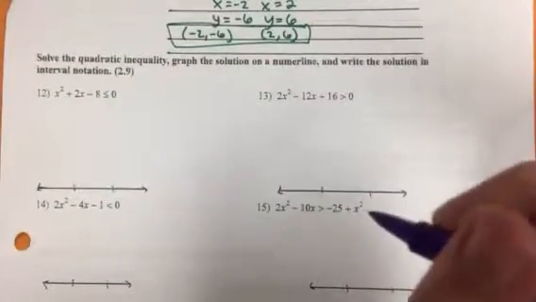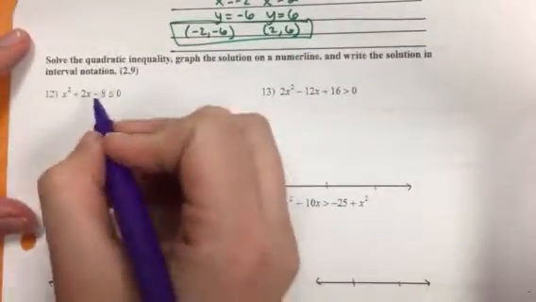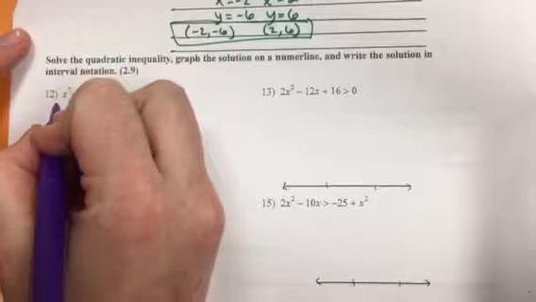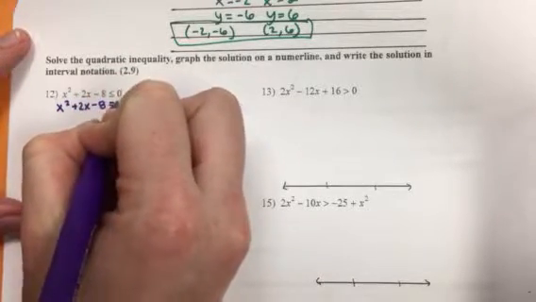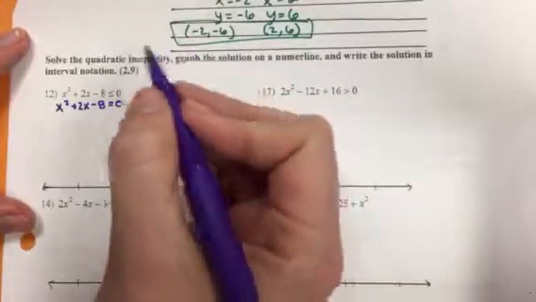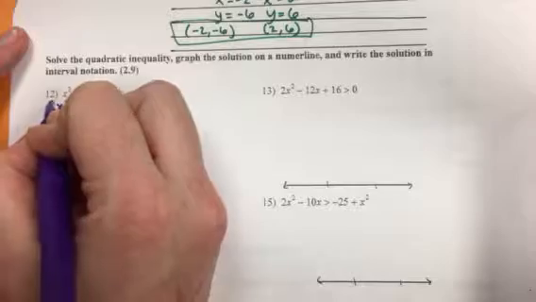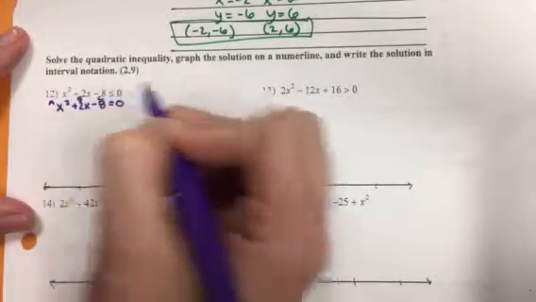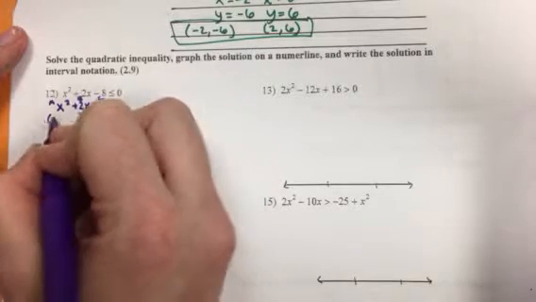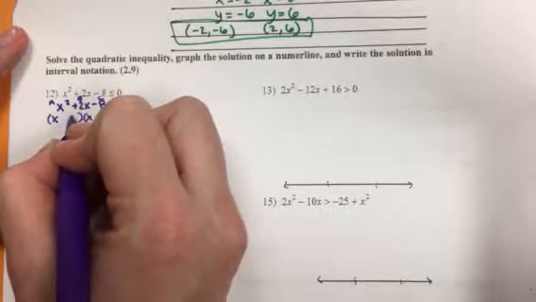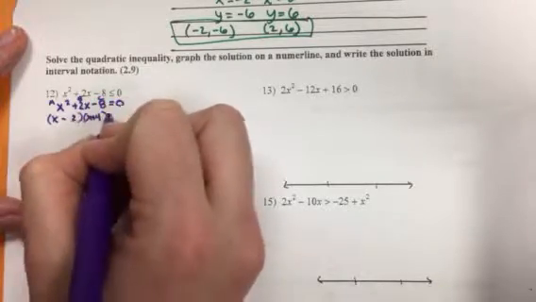Okay, now we're going to do quadratic inequalities. So when I solve a quadratic inequality, I'm going to set my inequality as an equation so it equals 0. Now I'm going to try and factor it. If factoring doesn't work, you can always do the quadratic formula, a, b, c. If I factor, I get x and x. Multiples of 8 are 2 and 4. 4 is positive, 2 is negative.